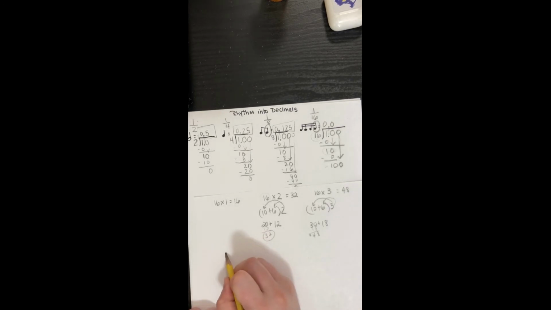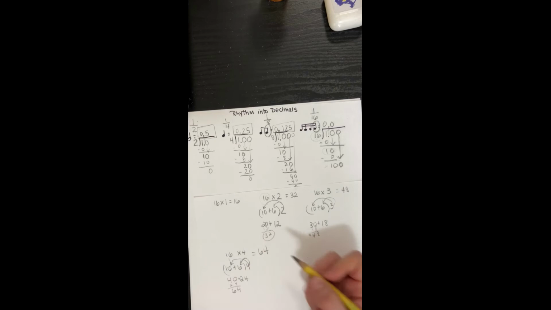Let's go 16 times 4. Break 16 up into 10 plus 6 times 4, distributive property. 4 times 6, 24. 4 times 10, 40. 40 plus 24, 4 plus 0 is 4. 4 plus 2 is 6. Equals 64. Whew. We're getting closer, but we're still trying to get to 100. And 64 is not quite there yet.